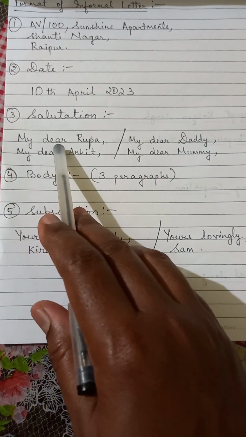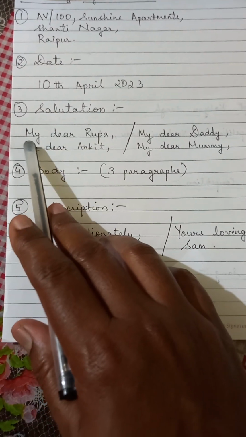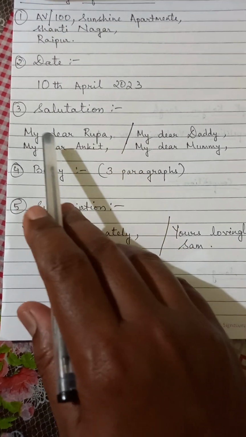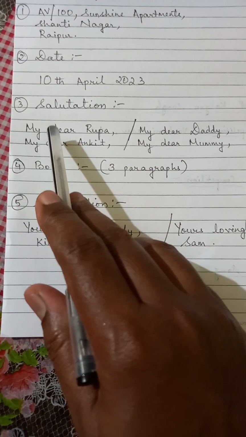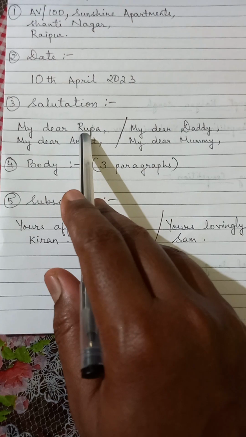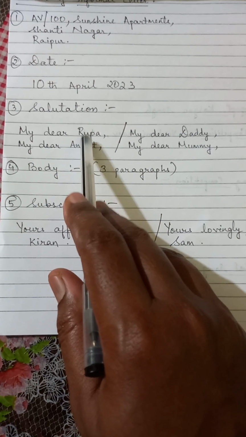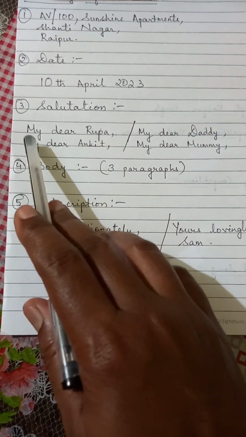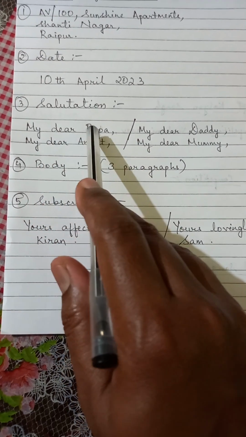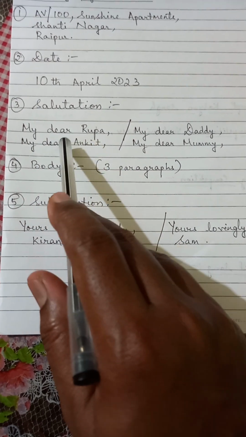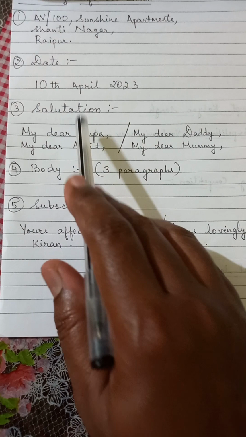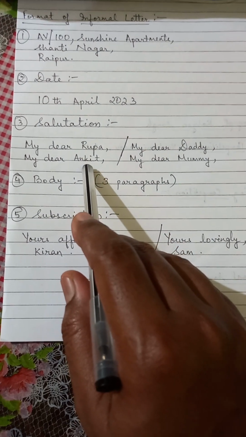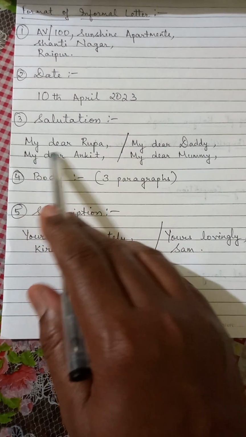As you can see, there are 3 words, and also the way of writing is different. See, My has M capital, then dear D small, then the name begins with a capital letter. So we have to remember the sequence: capital, small, capital. This is for the salutation of the friendly letter or informal letter, and we need to keep this in mind.